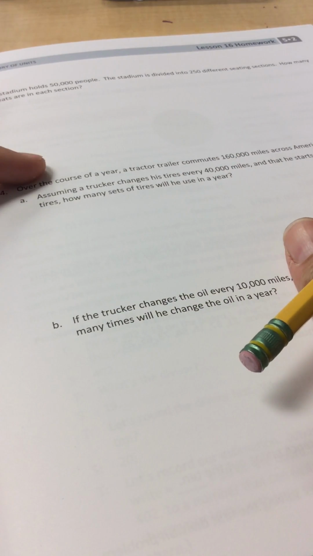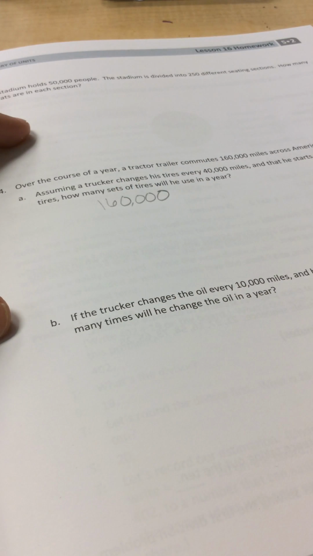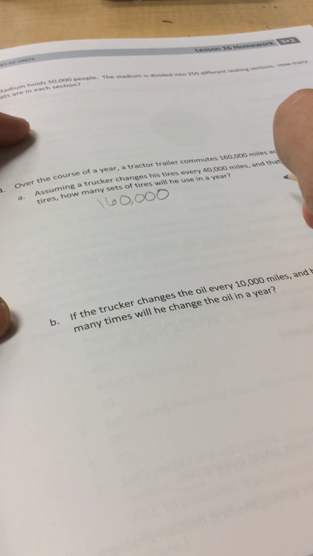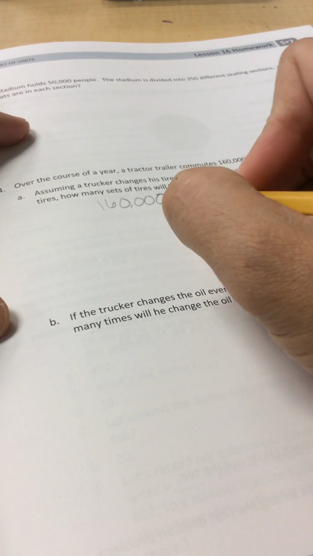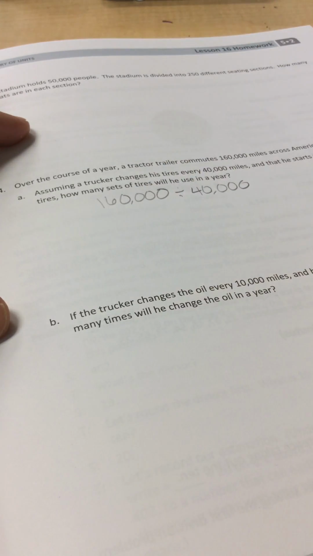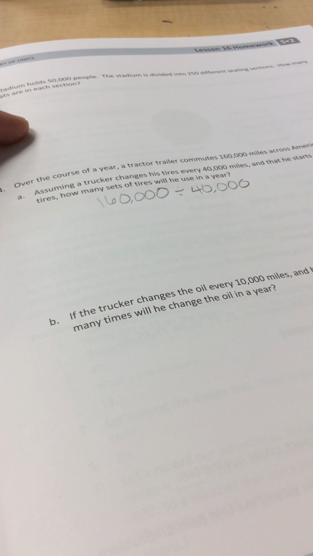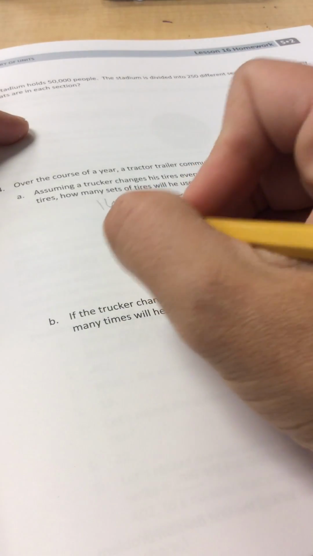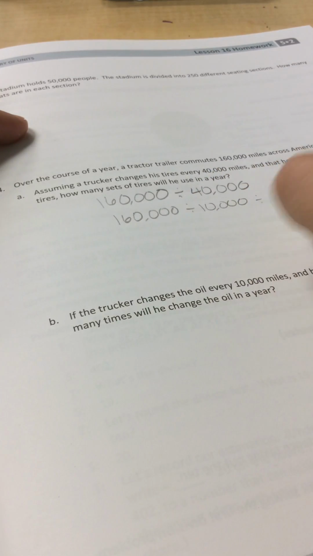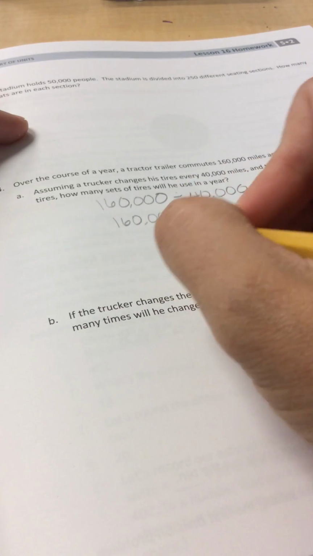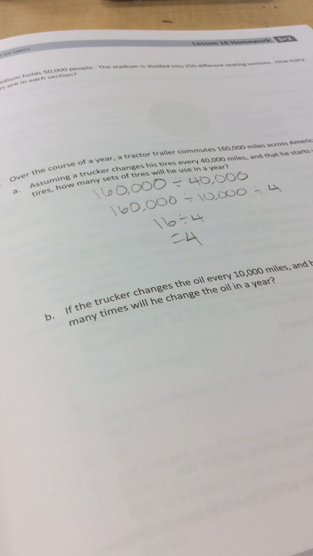Okay, so we could say that if we have 160,000 miles in 1 year, and we know that every 40,000 miles he is going to get a new set of tires, we can divide this by 40,000 to see how many times that 40,000 will go into that 160,000 to be able to find out how many sets of tires he's going to use. So we have 160,000 divided by 10,000 divided by 4. We know that we have 16 divided by 4, which equals 4. And just double check.